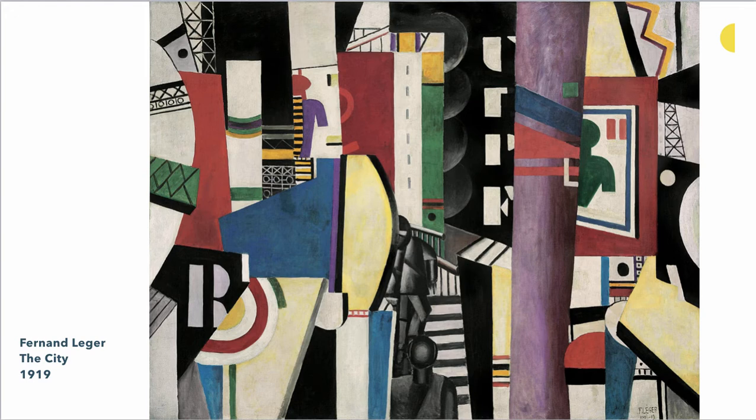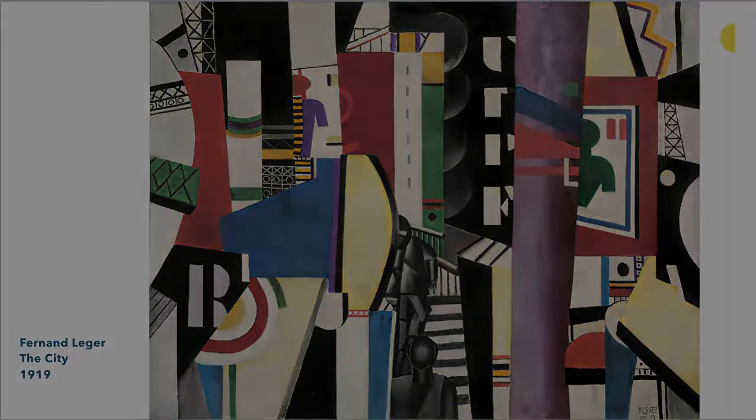It's almost like he took all of these things and combined them into this wonderful flat plane. And I feel that it communicates what being in a city is like more effectively than a naturalistic rendering of skyscrapers. It's really a powerful statement about what city life is like.